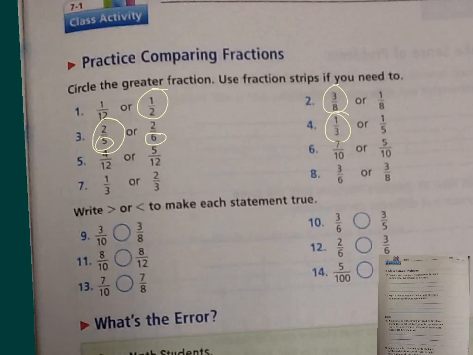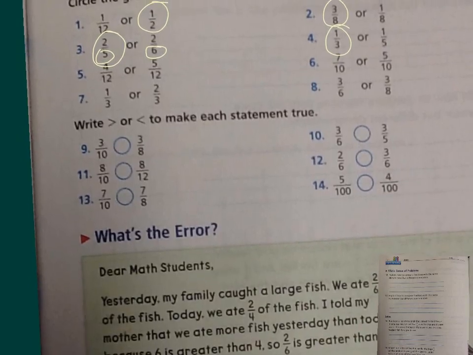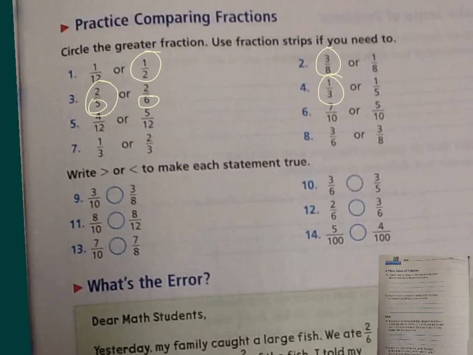Okay, I want you to finish 5 through 8 on your own. Unpause it when you're done. Okay, hopefully you picked here 5 out of 12 means you're getting more out of the pizza. Here, same thing, 7 out of 10. Go down here, you got 1/3 or 2/3. I want 2/3 because that's more than 1/3. And here you have 3/6 or 3/8. I want 3/6 because the denominator is smaller. That means the pieces are going to be bigger.